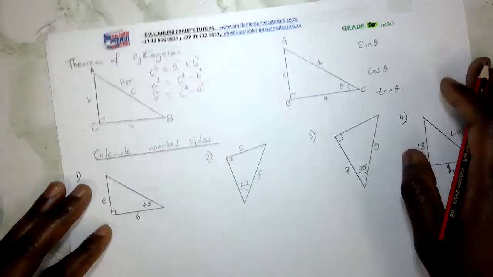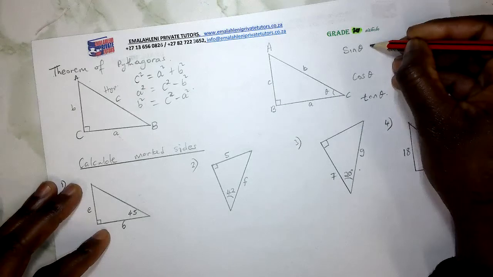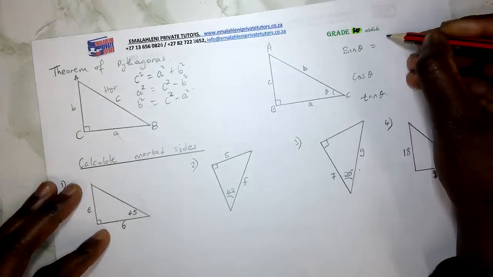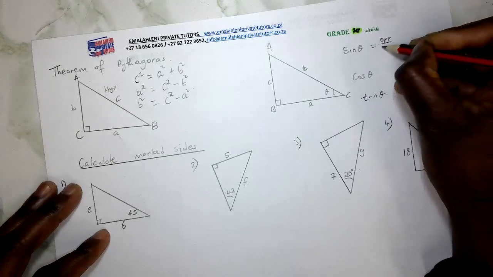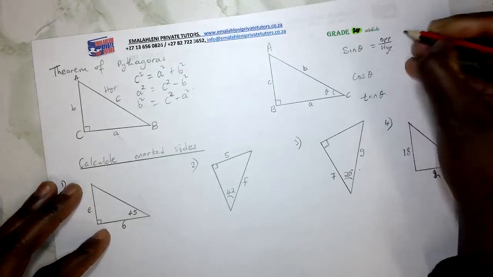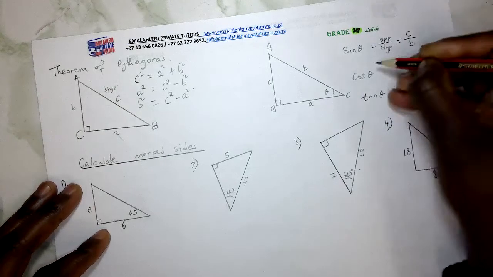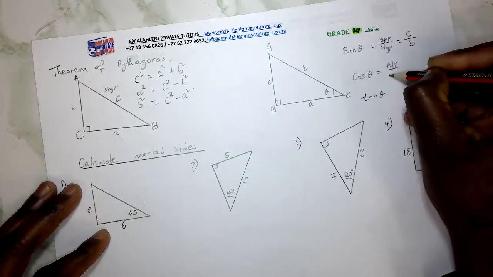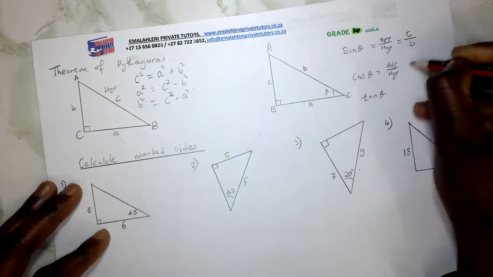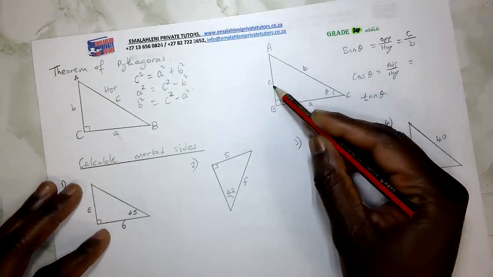But also, what do we know about sine? Sine theta is equal to opposite over hypotenuse, which in this case is C over B. Then cos is adjacent over hypotenuse, which is A over B. Here C is opposite to the angle.